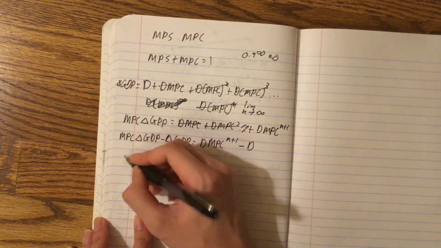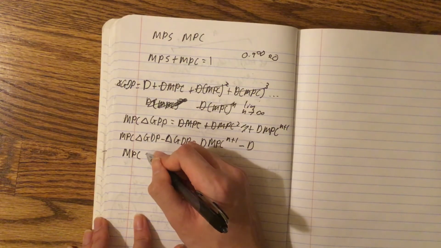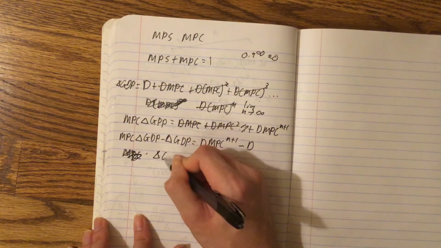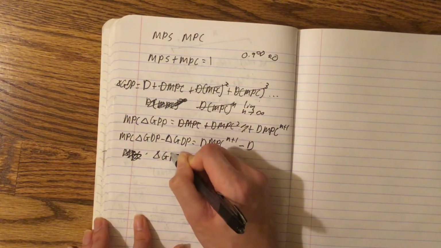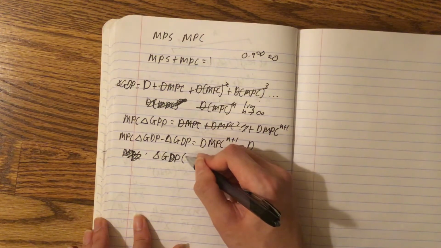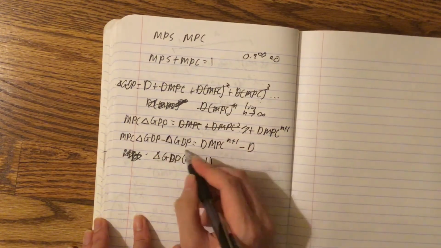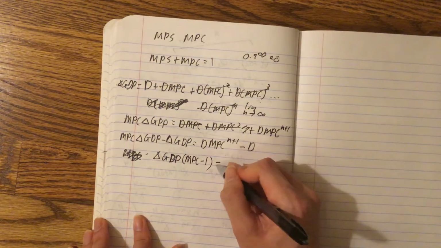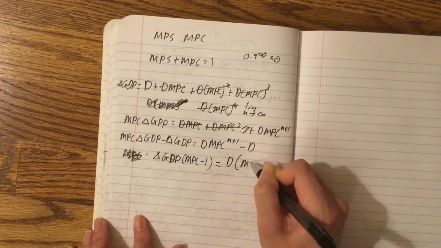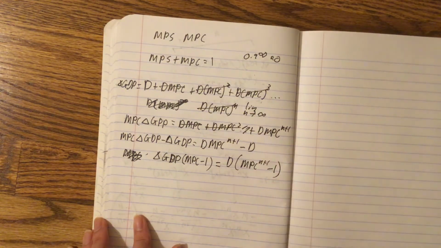Now I want to factor out MPC. Wait, no, sorry about that. I want to factor out change in GDP. Because remember, we're trying to find a change in GDP here. So we just get MPC minus 1. So I factor out change in GDP, which equals, let me just factor out D too, MPC to the n plus 1 minus 1, okay?